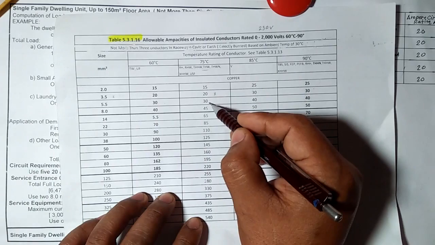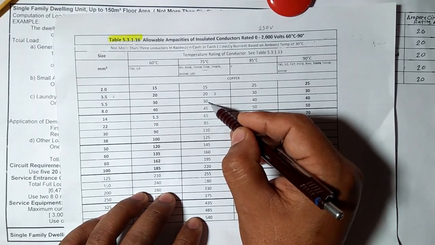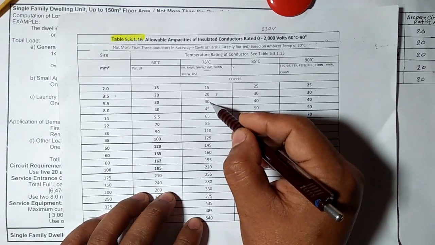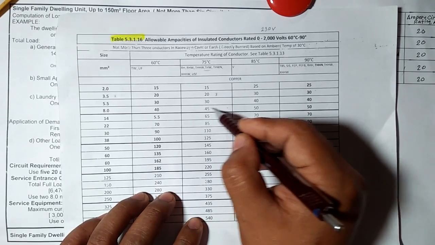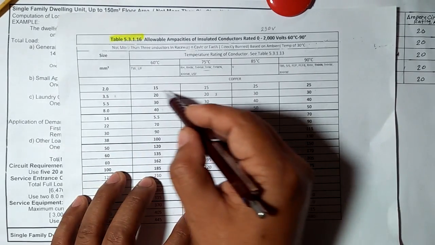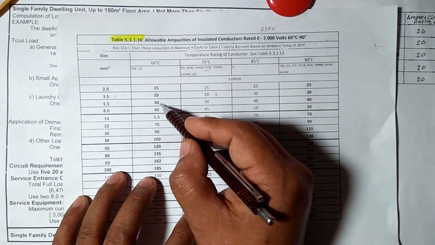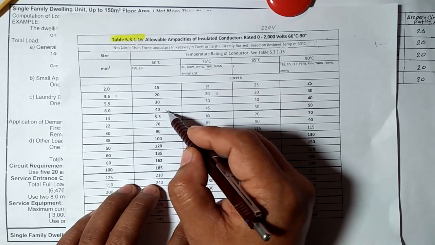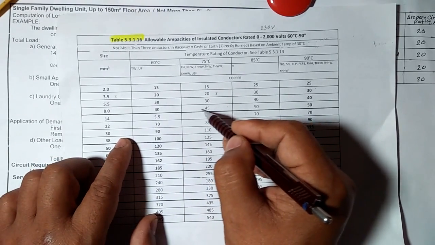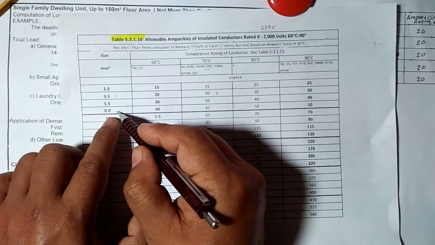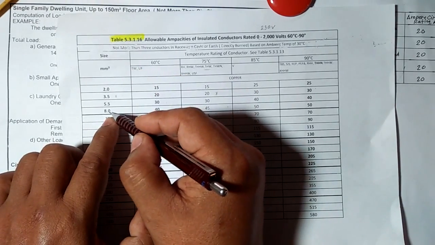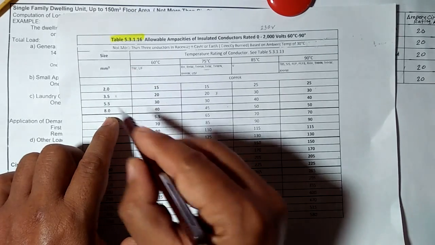So 30.66, so the next largest ampacity we have to look for is above 30, so 45 on this row. If we use TW wire, so above 30.66, so it's on this row. So the same row, we will determine that the size of the conductor is 8.0 mm squared. Yan po.